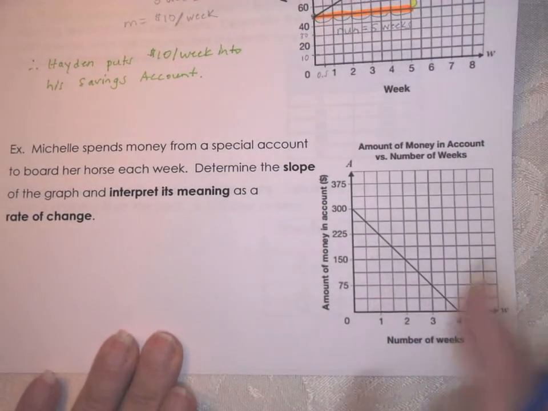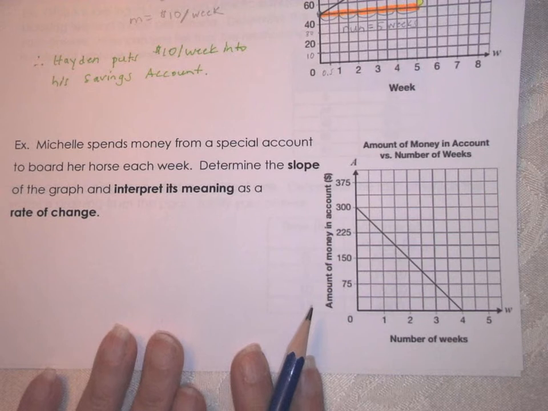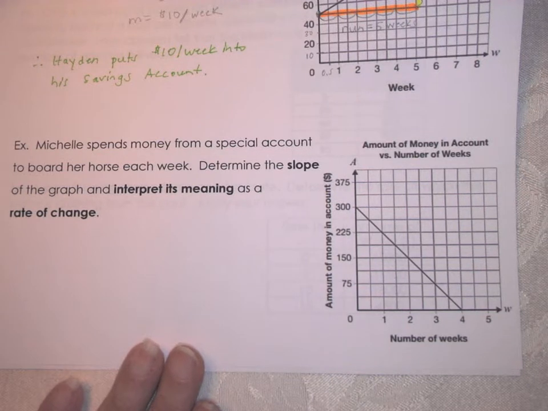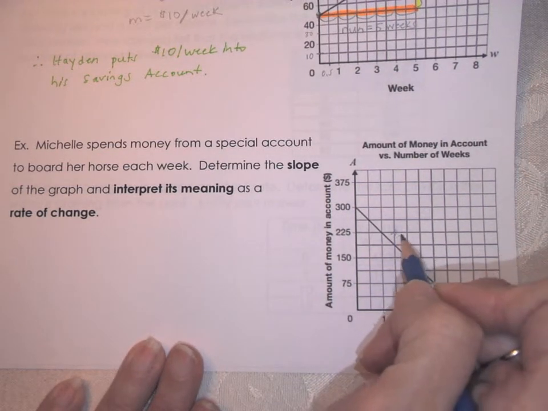Next one: Michelle spends money from a special account to board her horse each week. Determine the slope of the graph and interpret its meaning as a rate of change. Here you can see we have a negative slope.